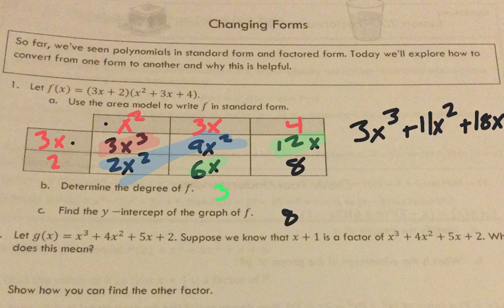So again, if I had to actually find this standard form, I wouldn't be using this area model every time. I would just distribute, right? 3x times x squared, 3x times 3x, 3x times 4.